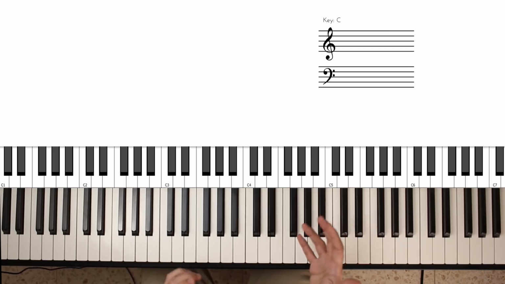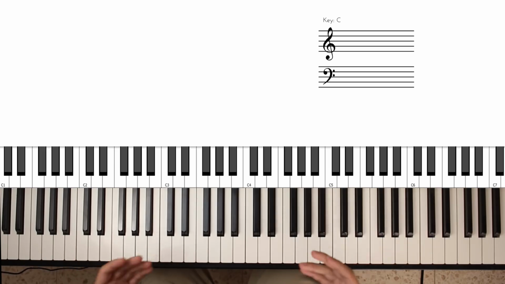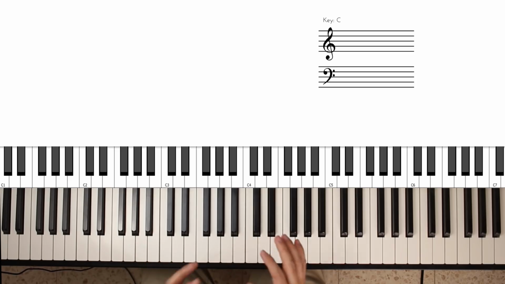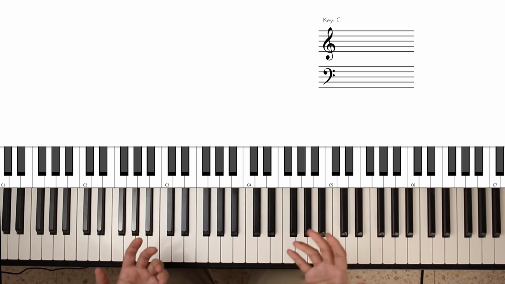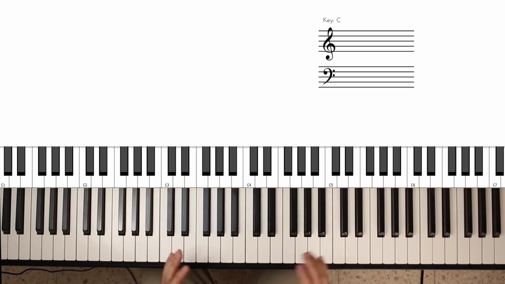So I hope this gave you an idea of how to incorporate or maybe expand on the voicings of your dominant 7th chords, and the relationship between the two. So anywhere you have a dominant 7th chord, consider substituting it for the appropriate diminished 7th chord, just like we've done in this particular video.